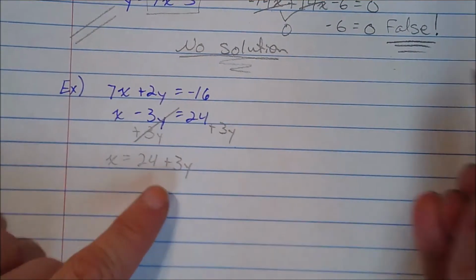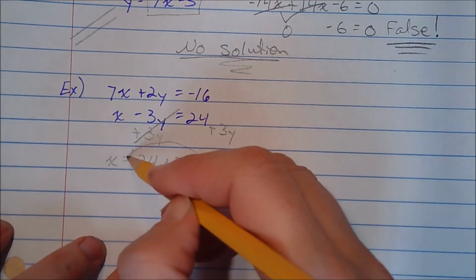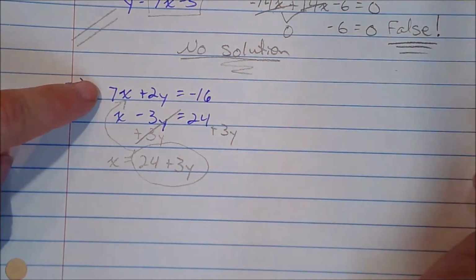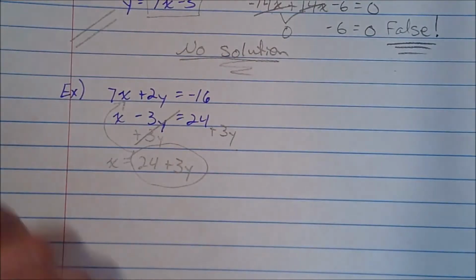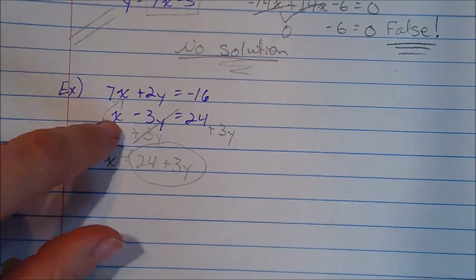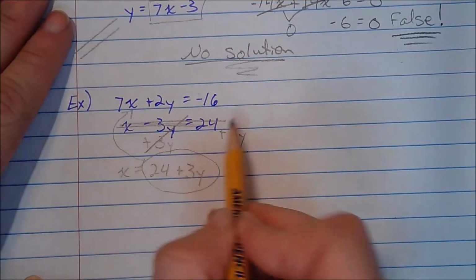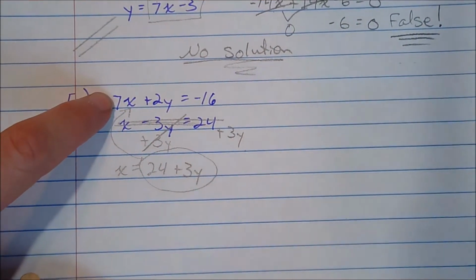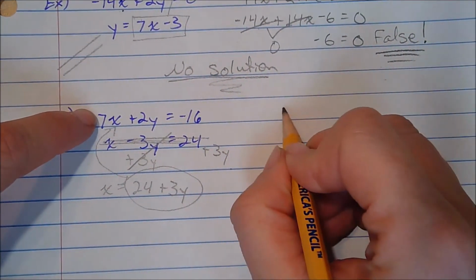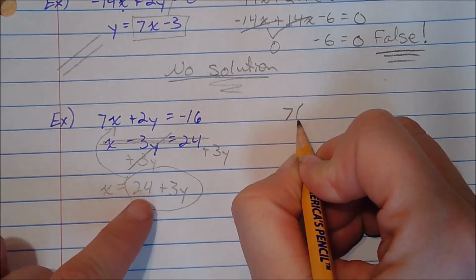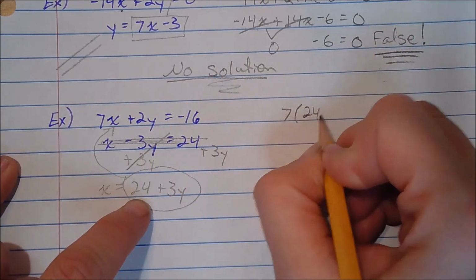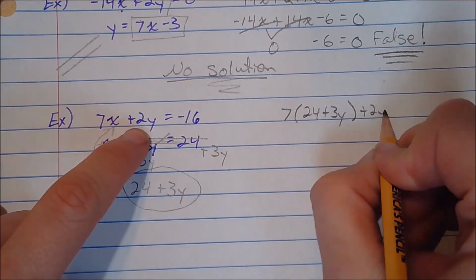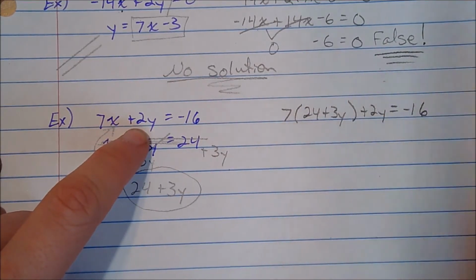And then I'm just going to take this expression and plug it in for the x in the first equation. Now don't make the mistake of plugging this into here, because I just transformed that equation. So leave that one alone. Plug it into the other equation. So I got 7, and instead of x, I'm going to write 24 plus 3y, and then plus 2y equals negative 16.